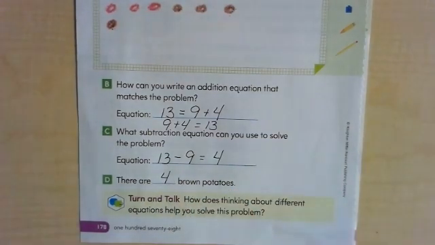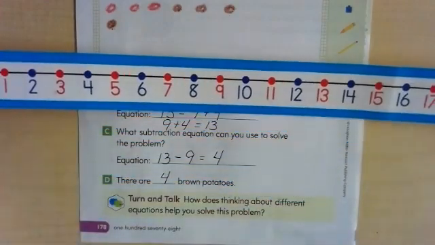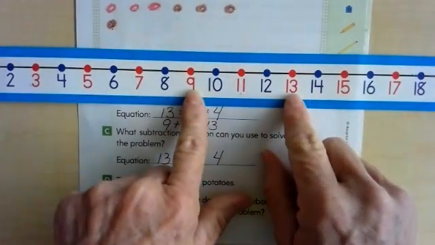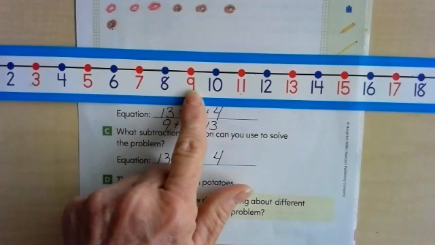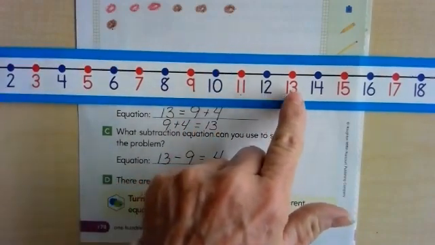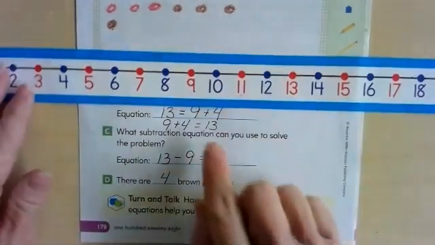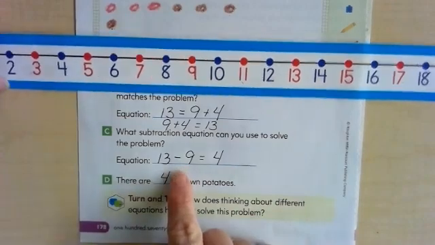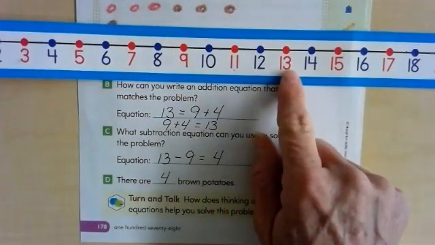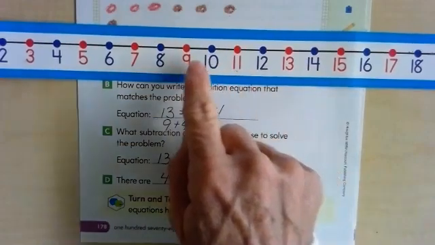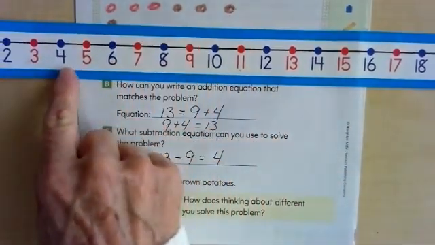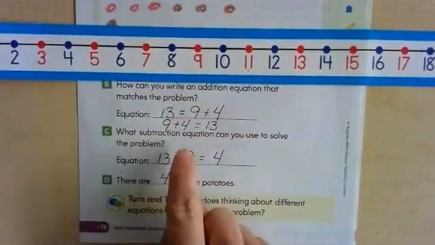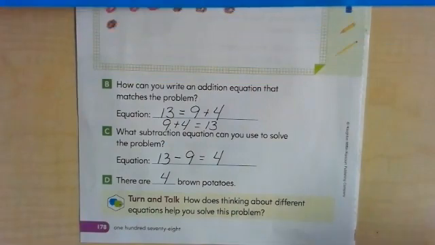Let's check these problems on my little trusty number line here. So we know that we had 9 red, and I need to get to 13 in all. So we started at 9, 1, 2, 3, 4. So it took 4 numbers, and again, that was the number of brown that we had. And I can also practice my subtraction. 13 minus 9, 1, 2, 3, 4, 5, 6, 7, 8, 9, and I land on that number 4. Remember, these are related facts, so we're using those same numbers.